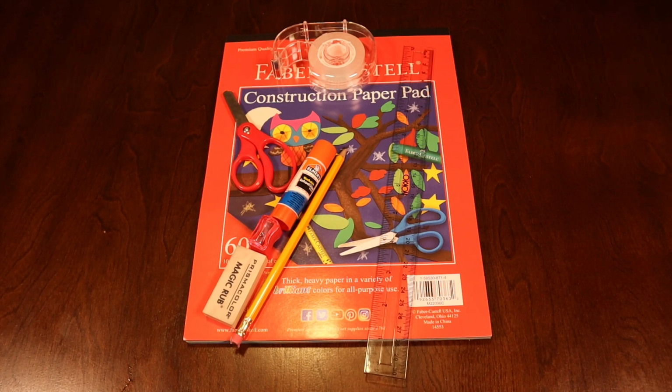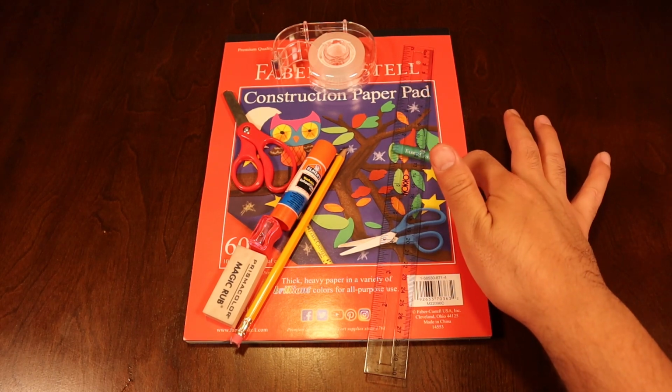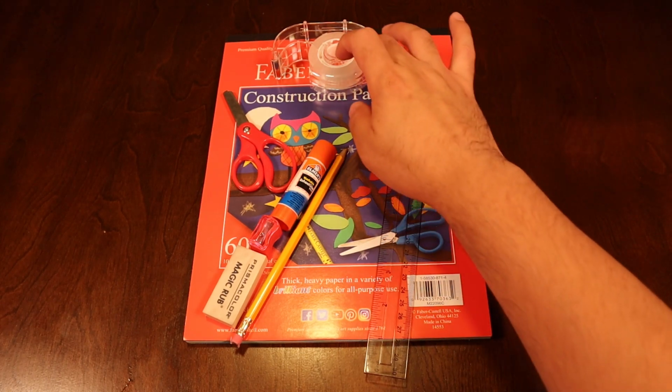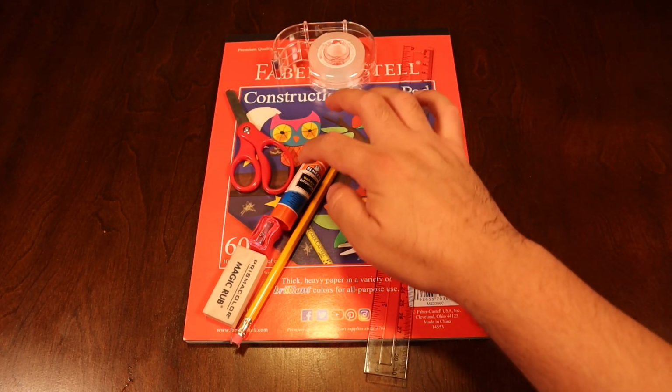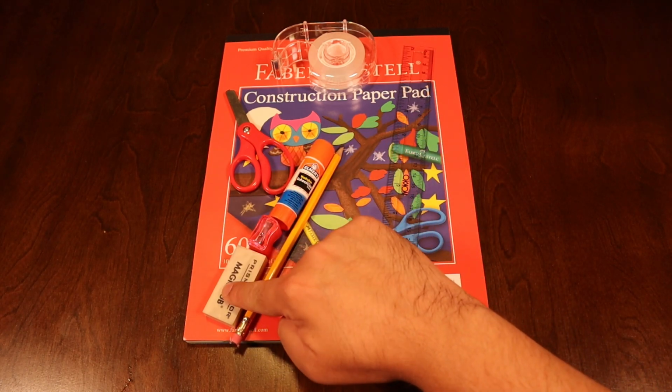Welcome to the 3D Shapes from 2D Nets activity. In this activity, you will be using colored construction paper, a ruler, tape, scissors, glue stick, pencil sharpener, and eraser.